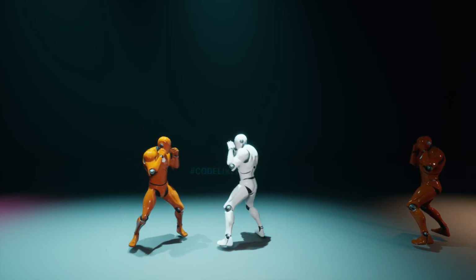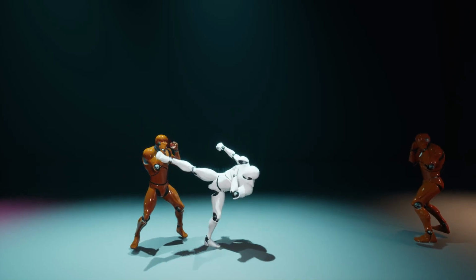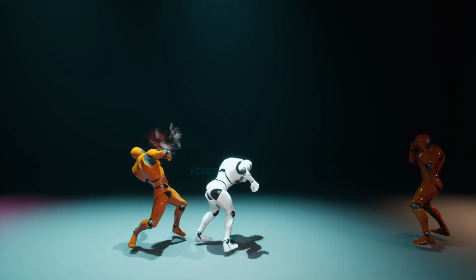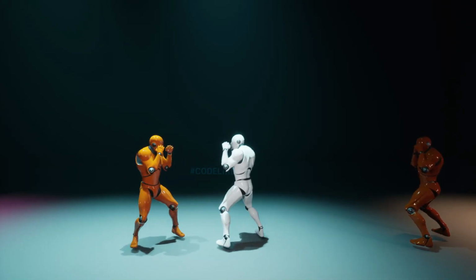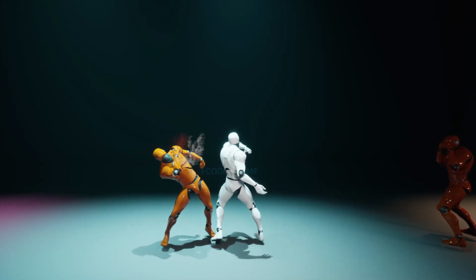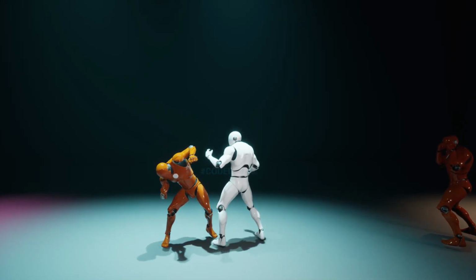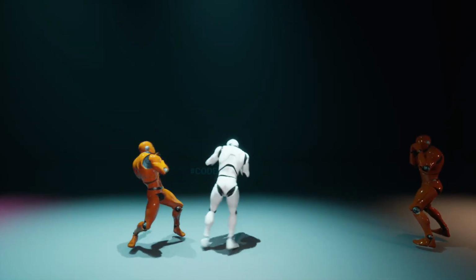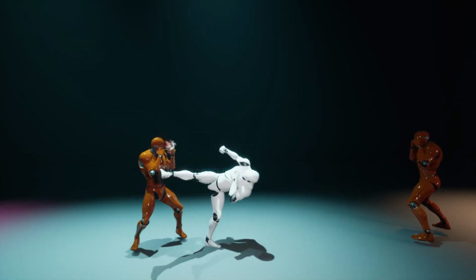Yeah, now I think it looks better. If I pause the game, this is how it looks.